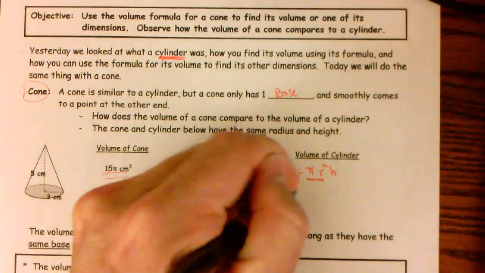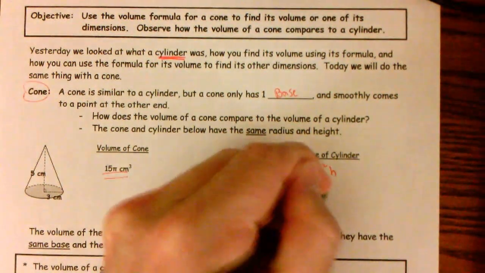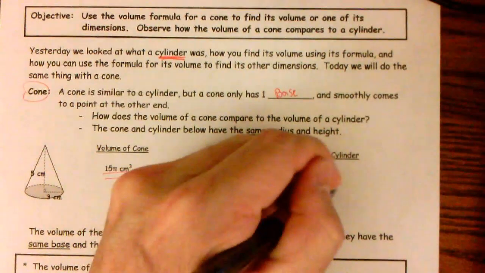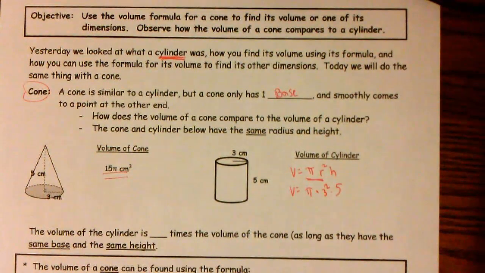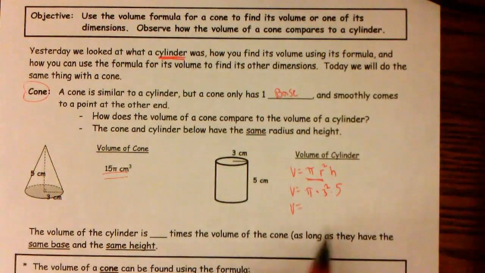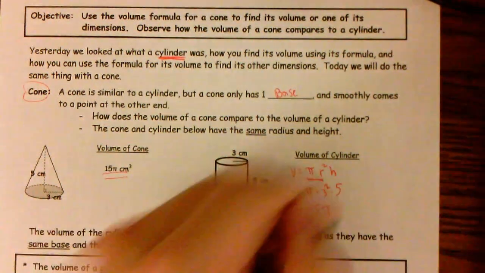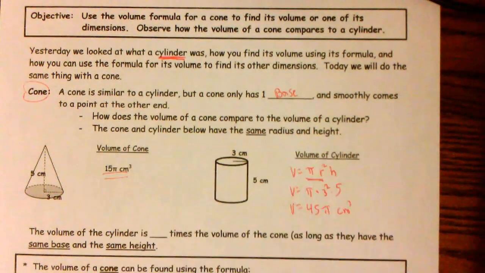And so if we plug our numbers in, this would be pi times 3 squared times the height, which is 5, right? And when I multiply, 3 squared would be 9, and 9 times 5 would be 45. I get that the volume is 45 pi cubic centimeters.